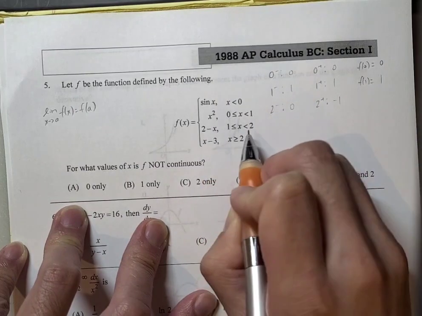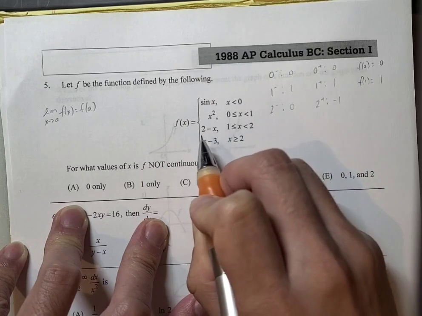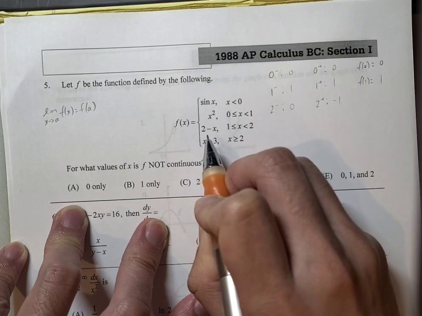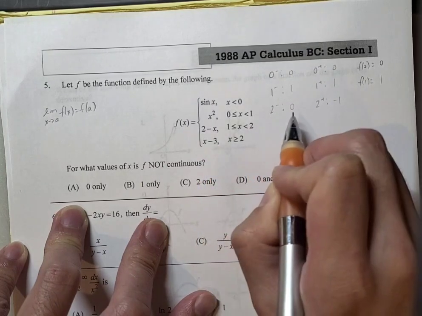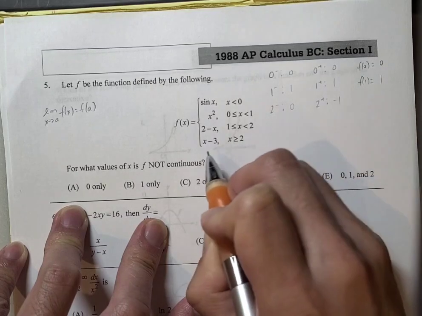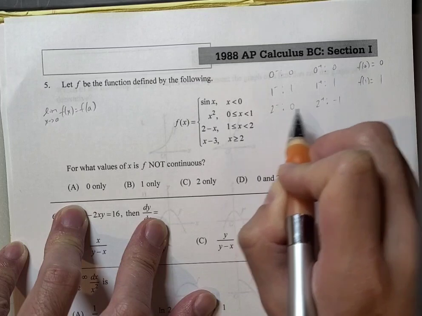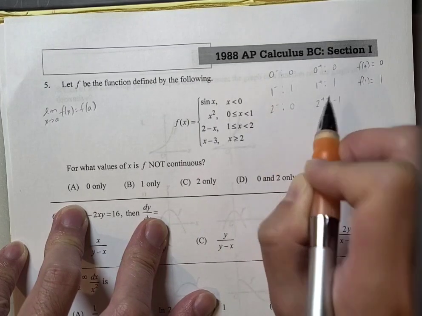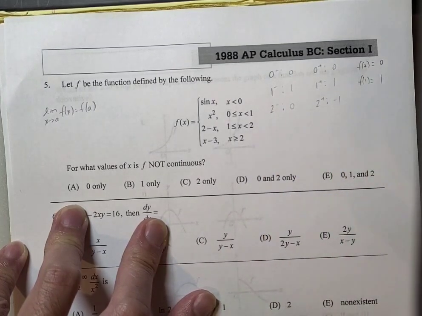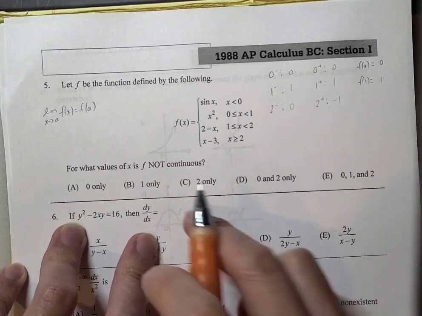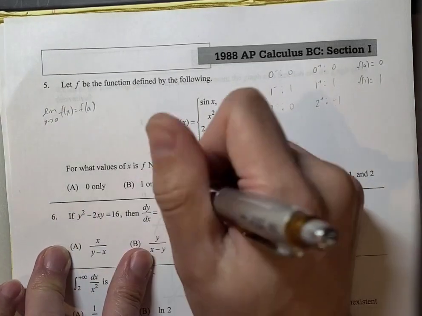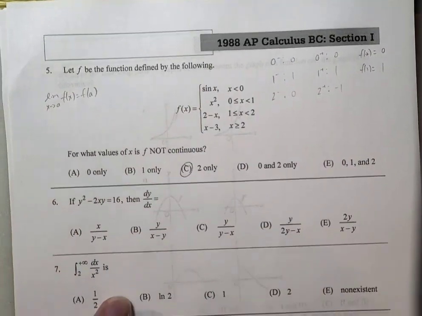How about the last point here at 2? The limit as x goes to 2 from the left, we traverse this curve, 2 minus 2 is 0. 2 from the right, we traverse this curve, 2 minus 3, which is negative 1. Limit from the left does not equal limit from the right. The limit does not exist. So it cannot be continuous at x equals 2. So 5 is C.